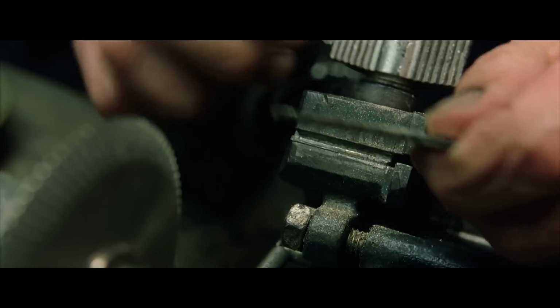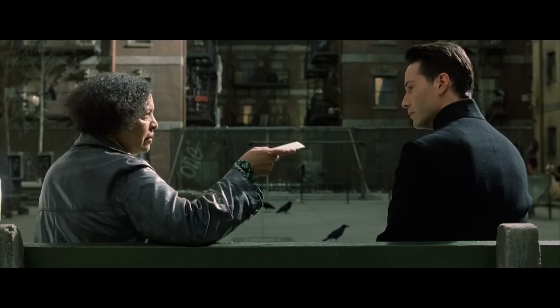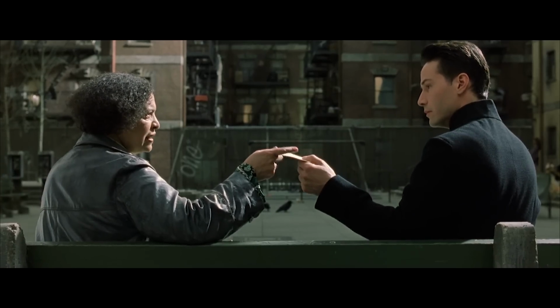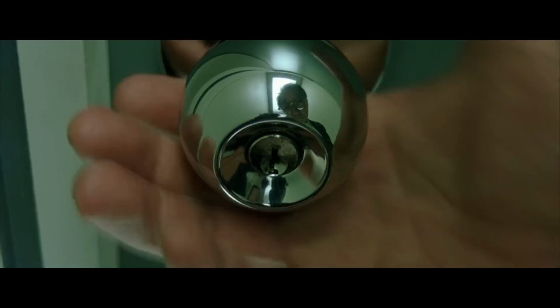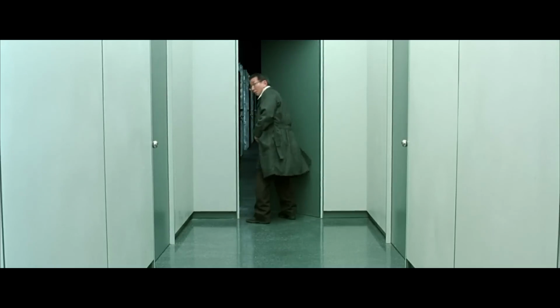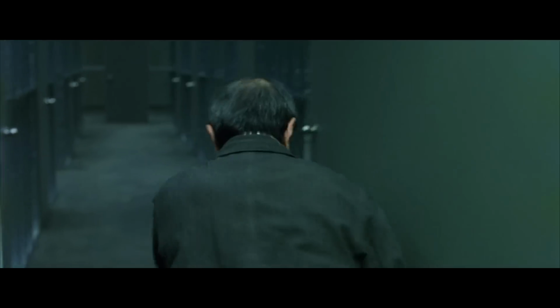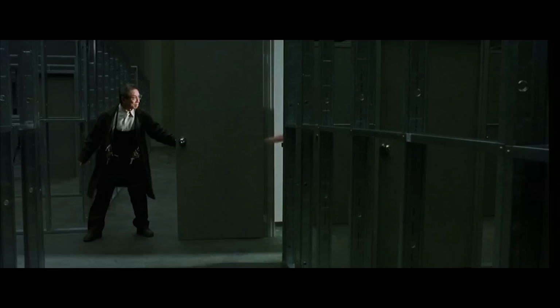The story of the Keymaker is fundamentally connected with the architect and the Oracle, and without them, he is useless. But do you agree? Do you believe that the Keymaker has been eradicated forever? Was he another victim of the machine's civil war?